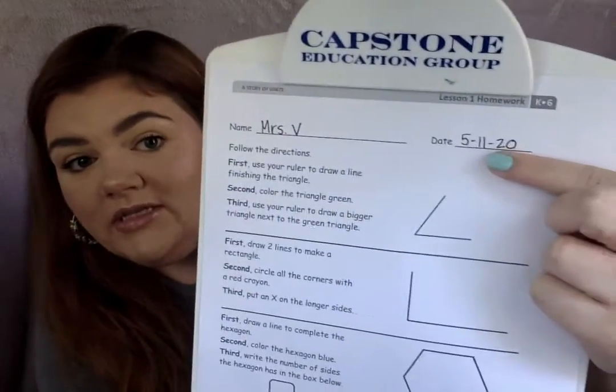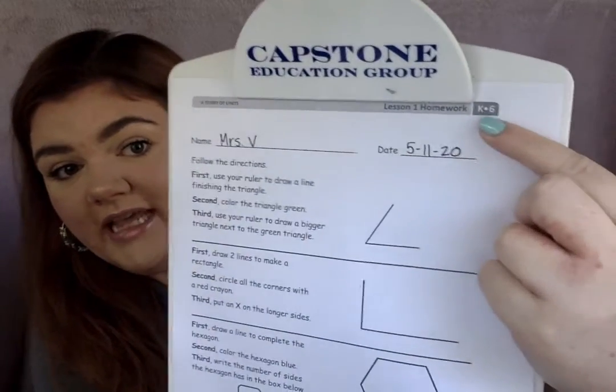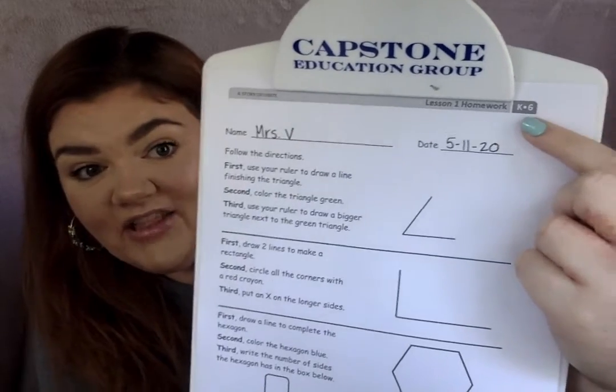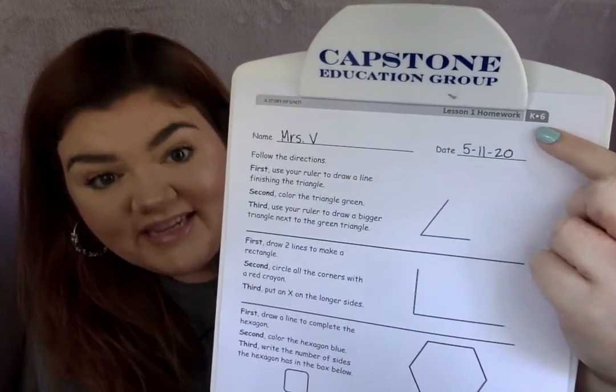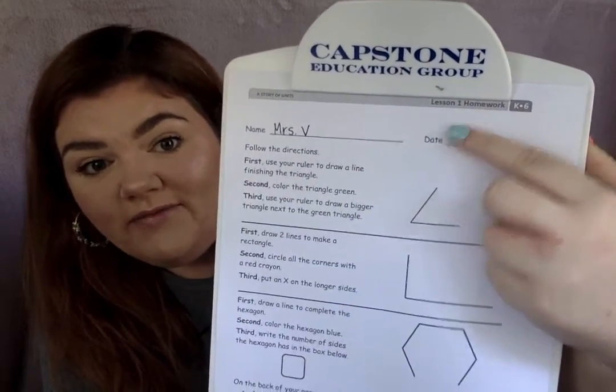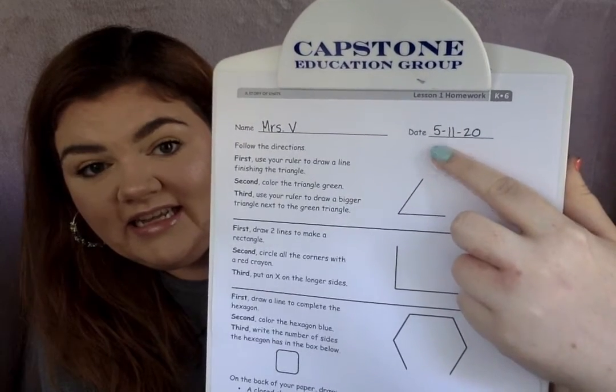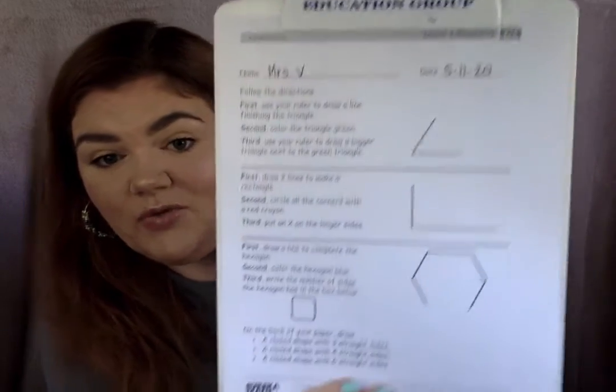And today's lesson is Lesson 1, since we're starting a brand new group of lessons or a brand new module. This is Lesson 1. So we're on Lesson 1. It should say K6 in the corner right there. That means we're on Module 6. We're on Lesson 1, and today's date is 5-11-20. And this is what it looks like.